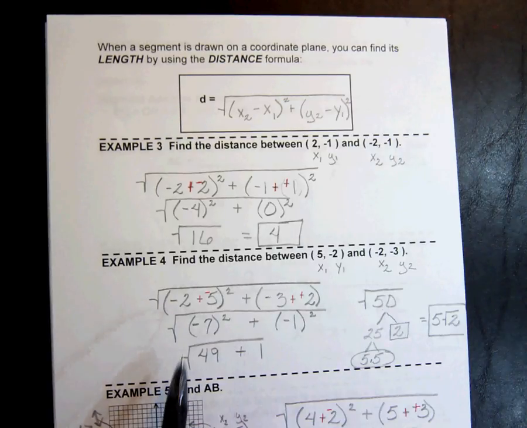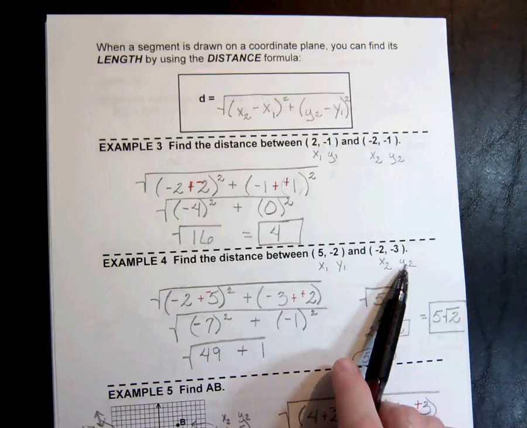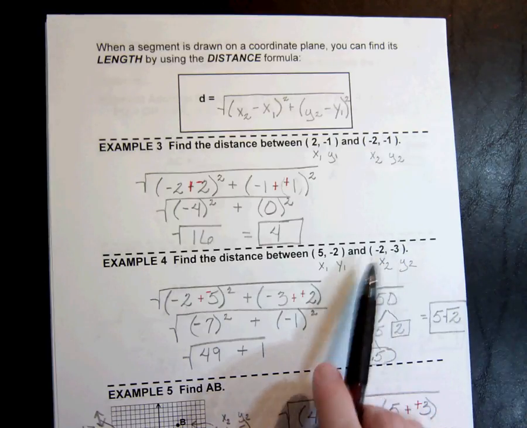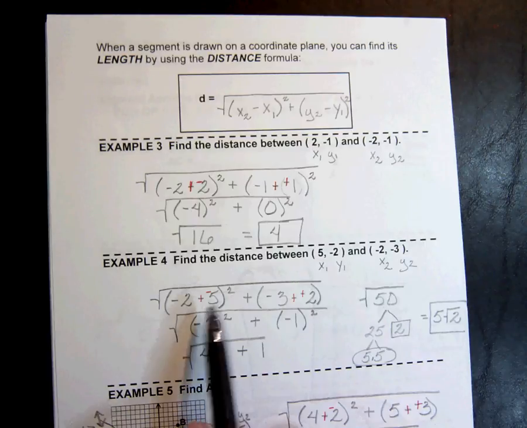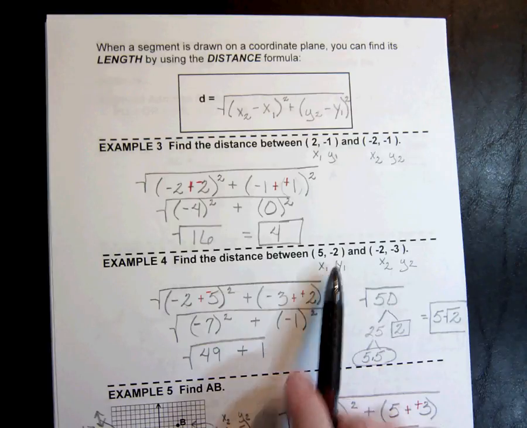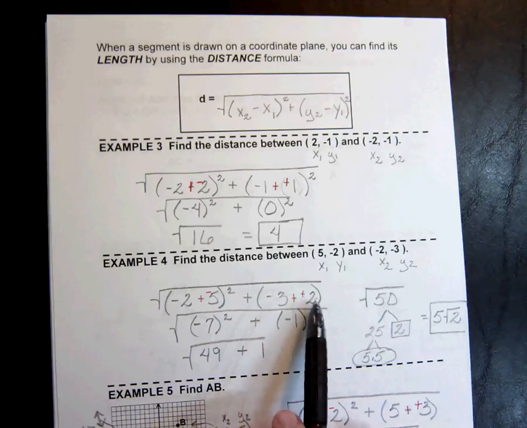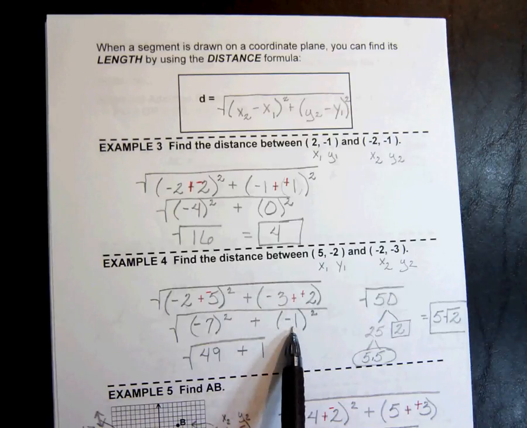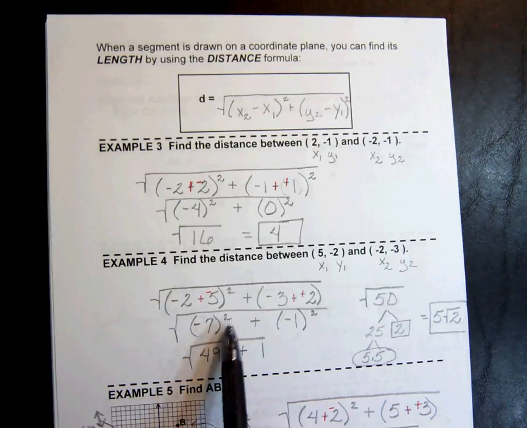Example 4. Label again underneath your coordinate points. Taking your x's, negative 2 minus 5 becomes plus a negative 5. Negative 3 minus a negative 2, minus a negative becomes plus a positive. Combining these terms gets you a negative, and so does this one. These become positive because negative 7 times negative 7 is positive 49.